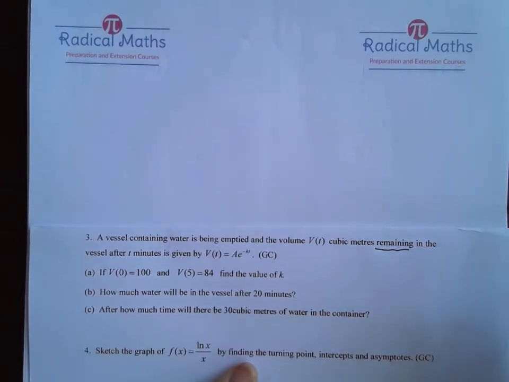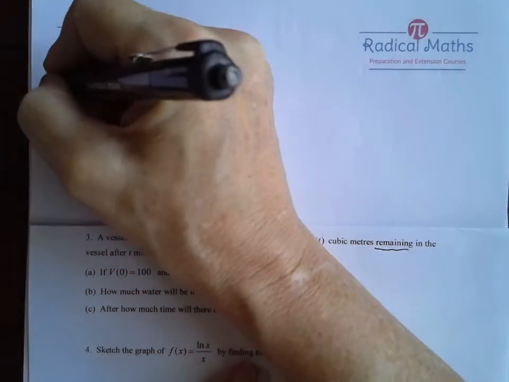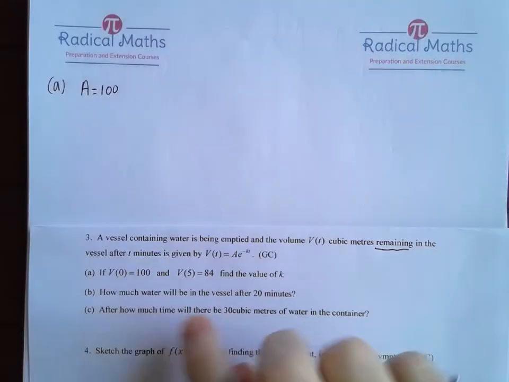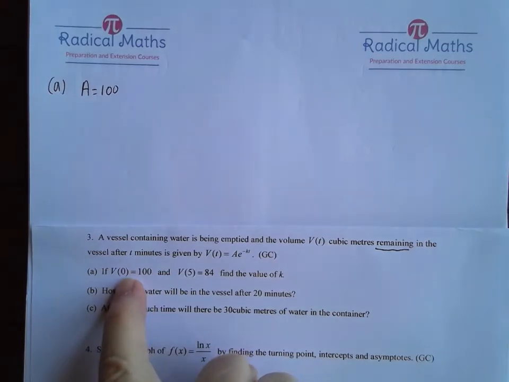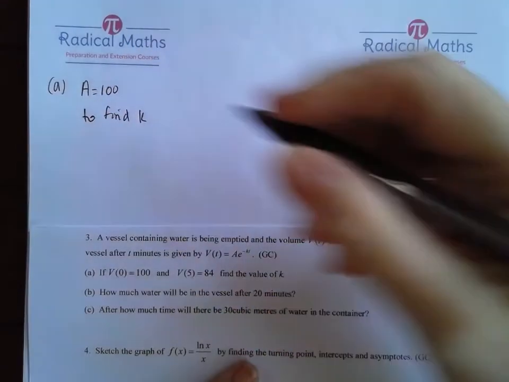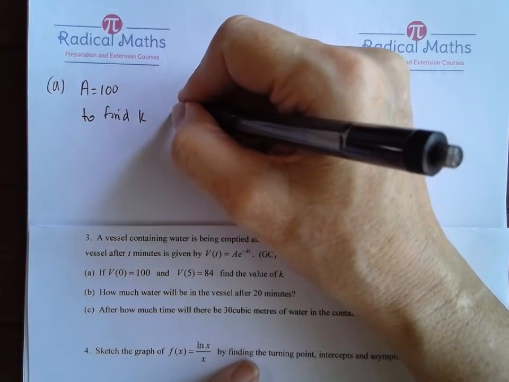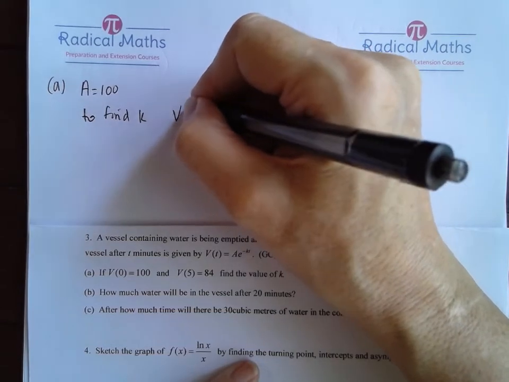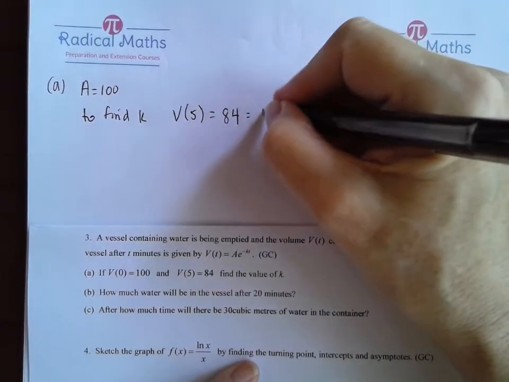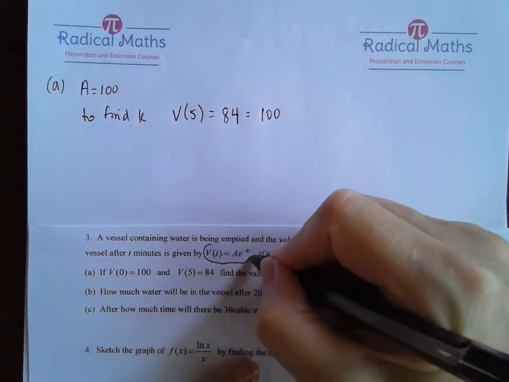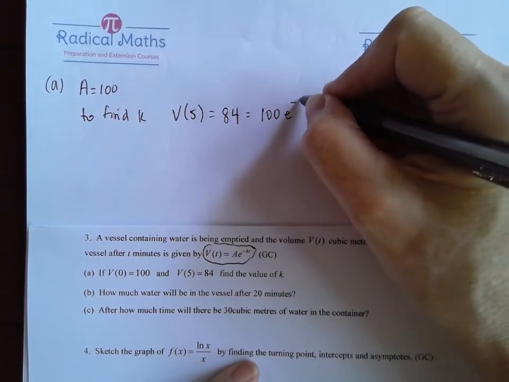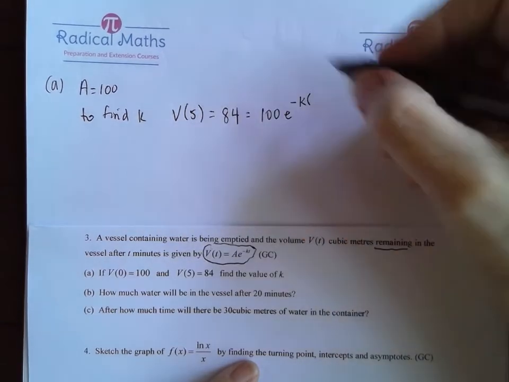k. So immediately we would start this question by saying, okay, in part A, we know that A is 100 because that's when t is 0, that's our initial value. And so then we'd write to find k, and we'd write out our equation, and we'd say, okay, V of 5, we know that's 84. That will be equal to 100, I'm using this equation right here, e to the negative k, that's what I'm looking for, times whatever t is, well that's the 5.